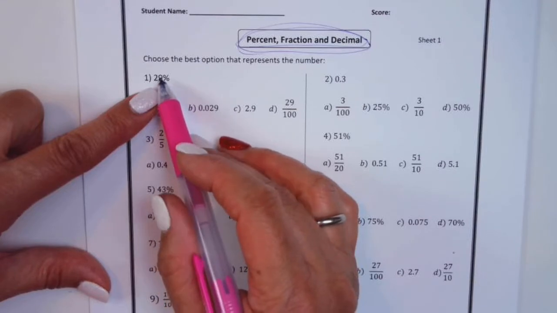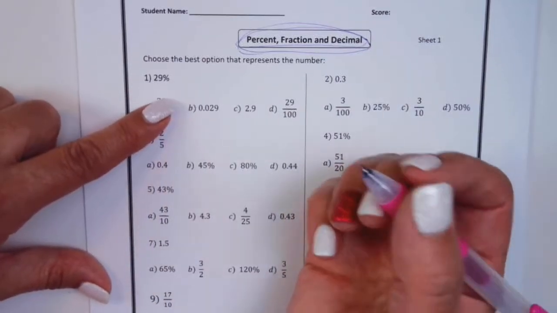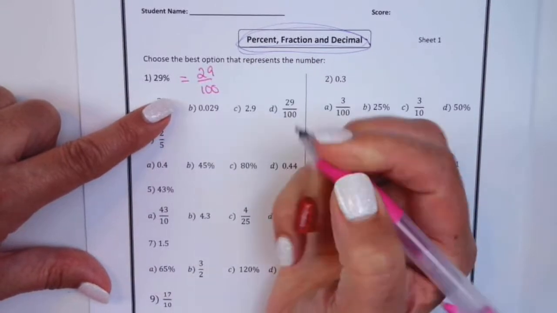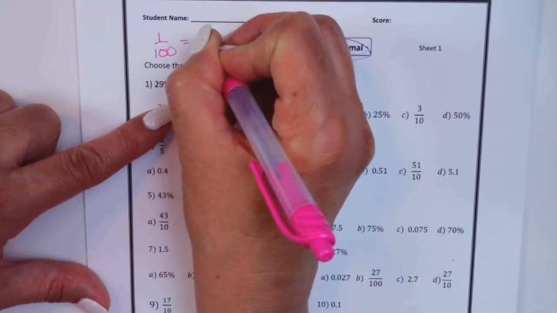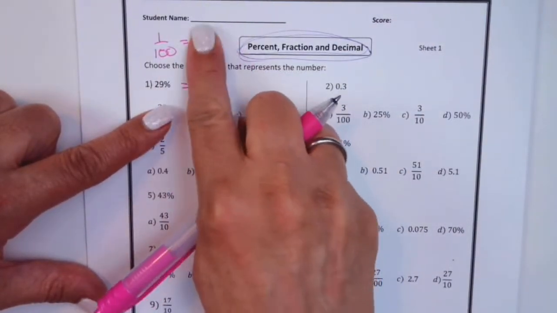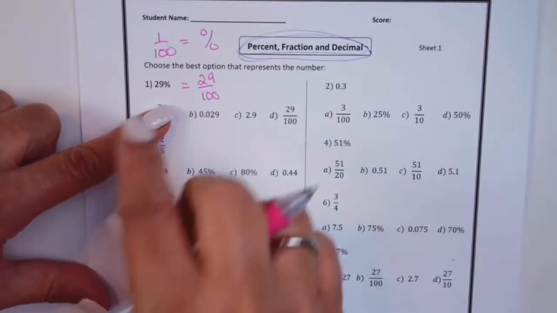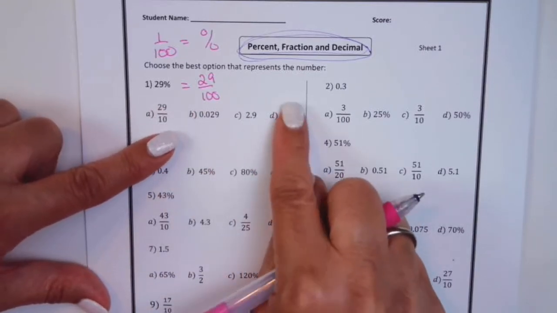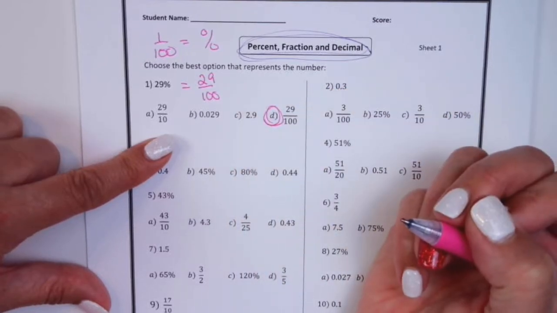So, what I recommend doing here is rewriting this as 29 over 100. So that over 100, so 1 over 100, this is percent. We just write it as a percent instead of the over 100. So 29% is 29 over 100. Well, there's our D is the answer for this one.